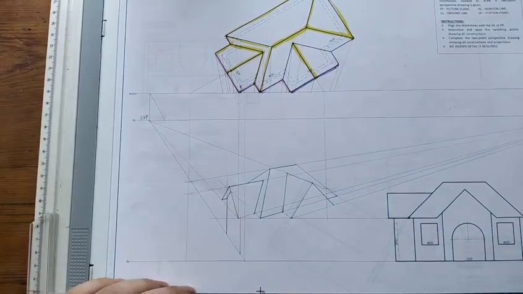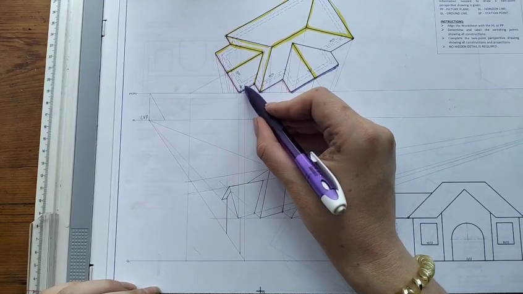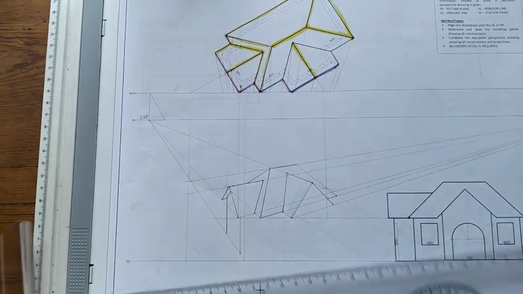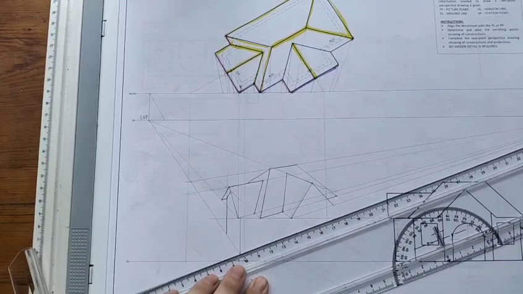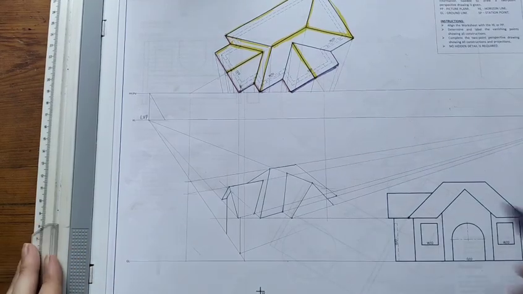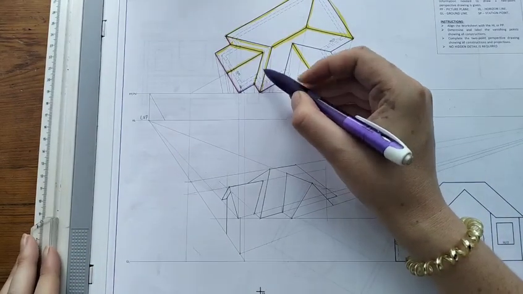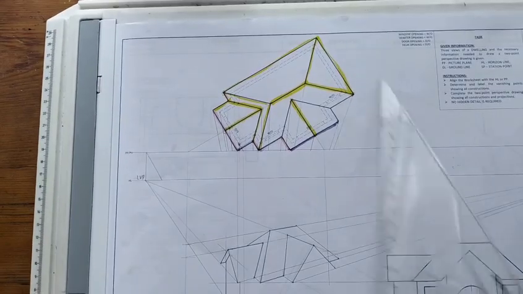Okay, then from here we've already drawn this corner, so we have to go to that one, and that is also going to our right vanishing point. So I'm going to take it to there. Okay, and I want to know where it stops, so I'm just going to take this corner to the standing point.